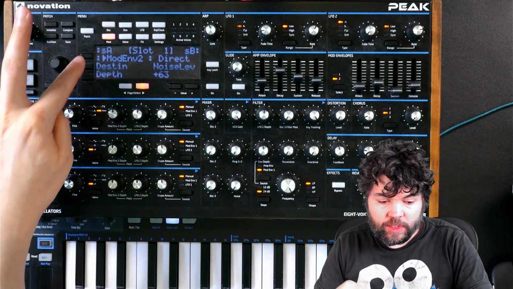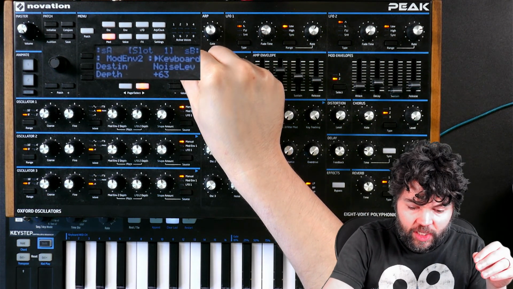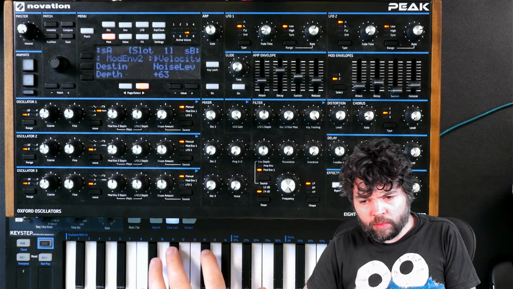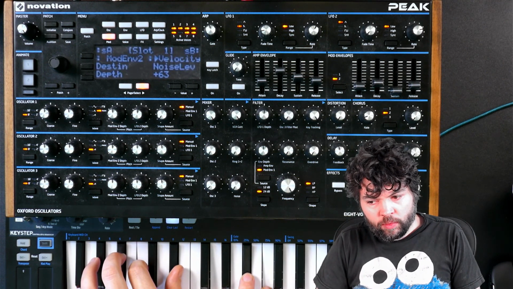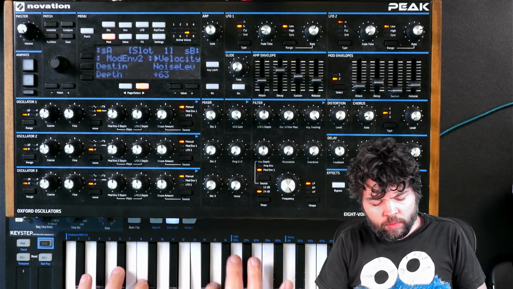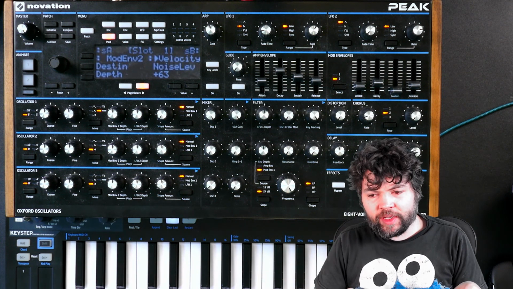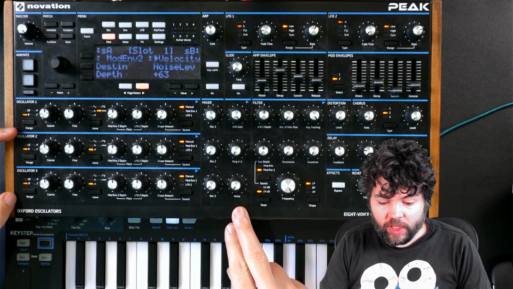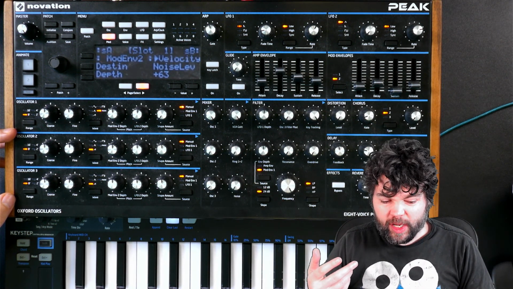depending on the velocity. So let's add a second source, which is going to be velocity. So now we have a little transient added there. We're still only using one of the oscillators, we're also not using the ring mod. Let's experiment with what the ring mod can do for us.